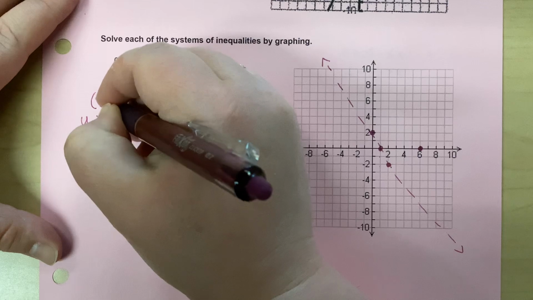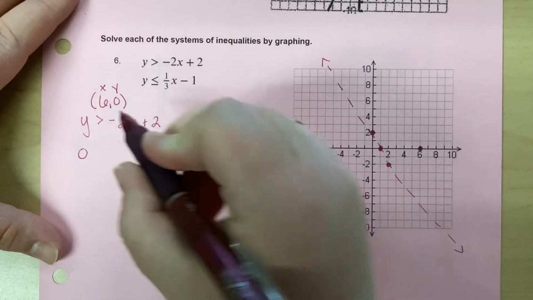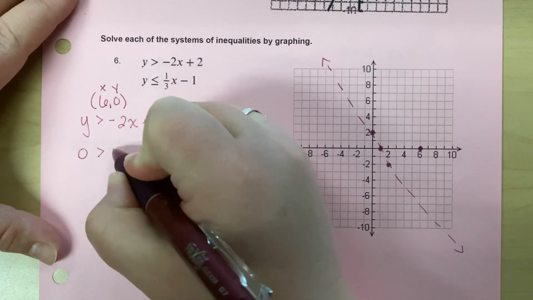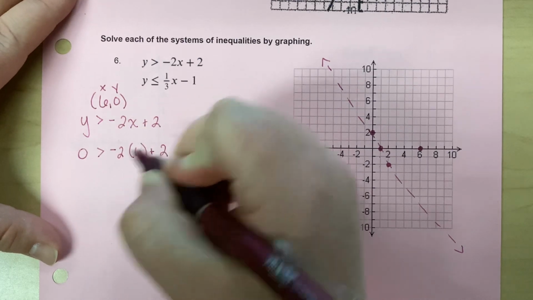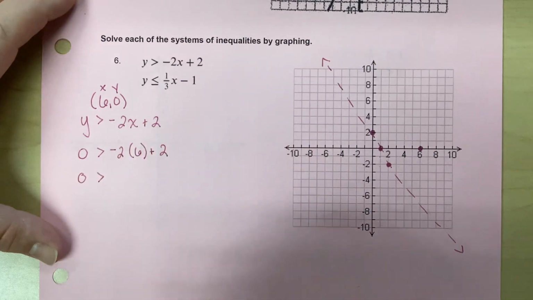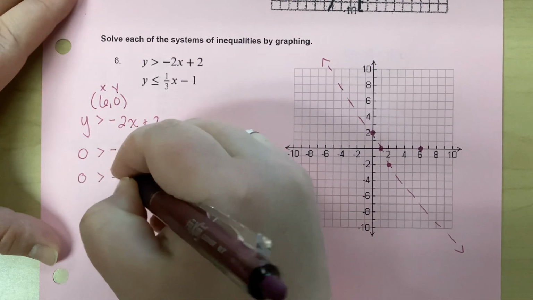Let's see, I'll write that up here. (6, 0) is the point that I chose. This is x, this is y. So 0 goes in for y. And then I have negative 2 times 6 plus 2. All right, so 0 greater than negative 2 times 6, which is negative 12, plus 2 is negative 10.